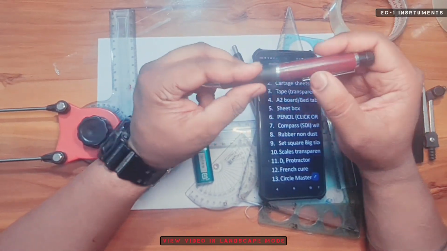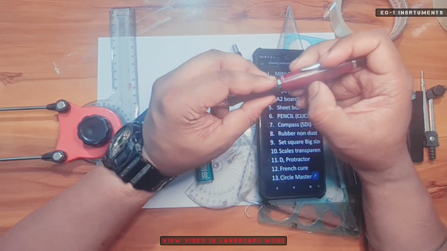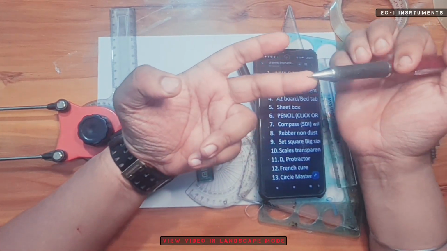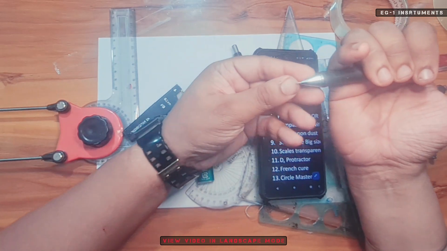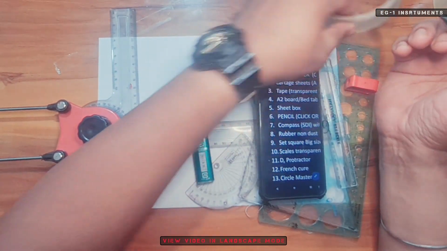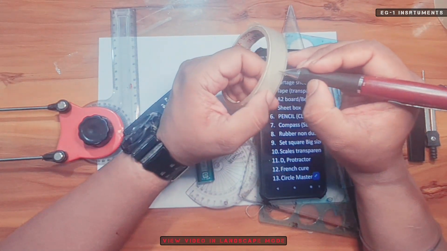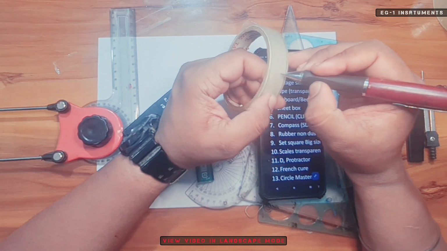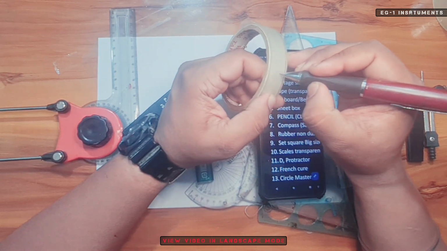There is a lot of quality in this segment also. You can see the quality of the thread, and it is very pressure sensitive. If you use this pencil, you will feel there is a spring back mechanism in it, as you can see.